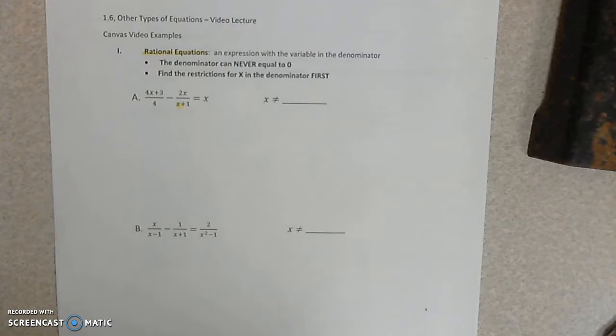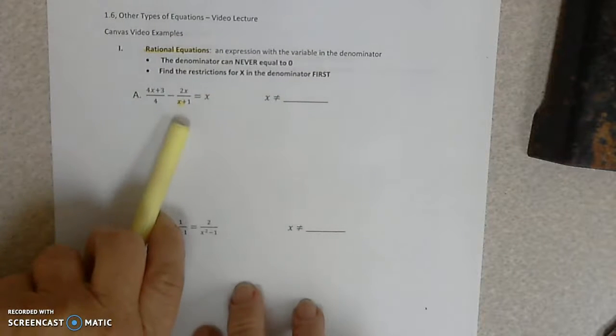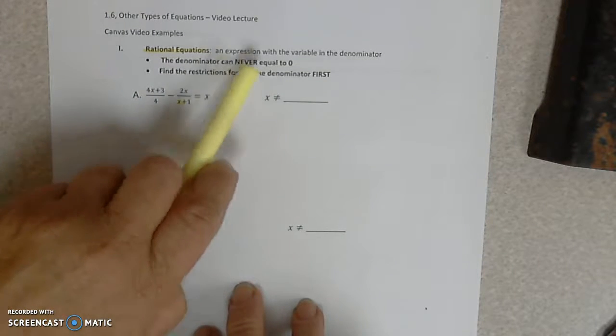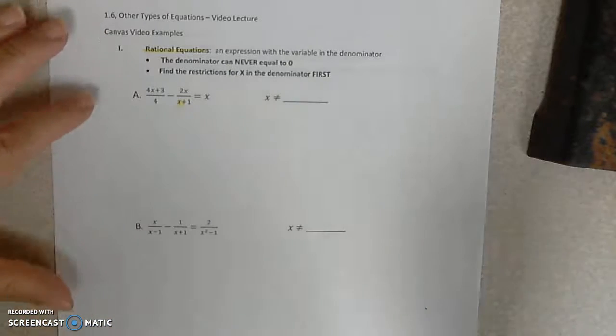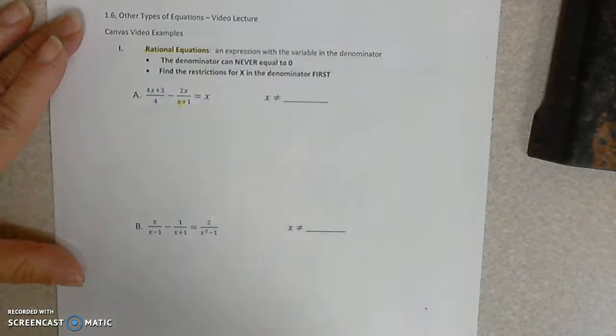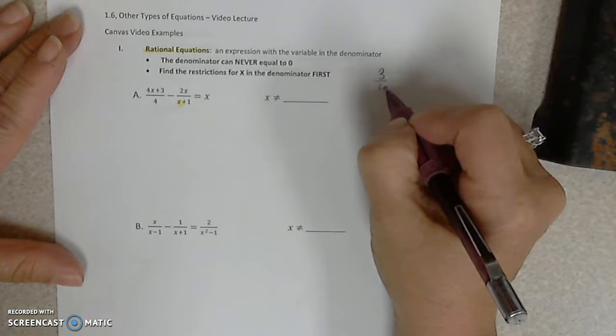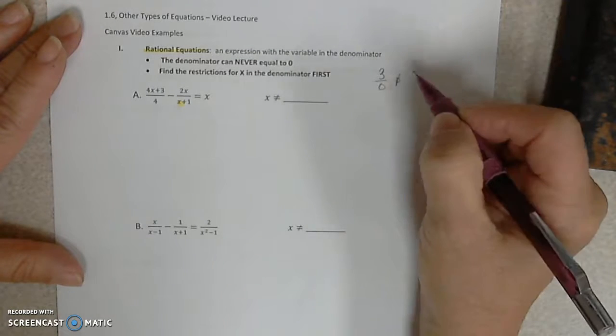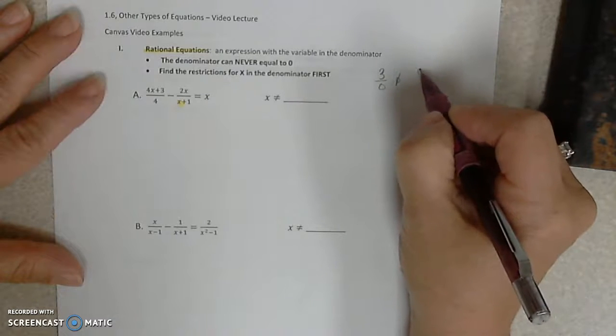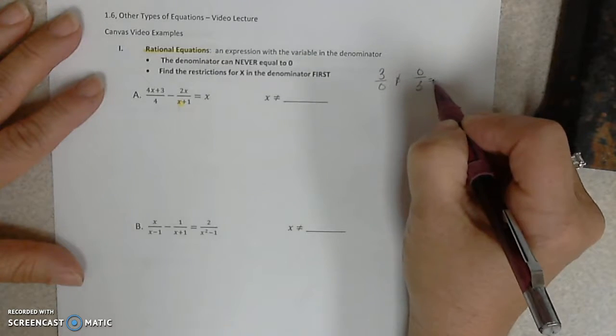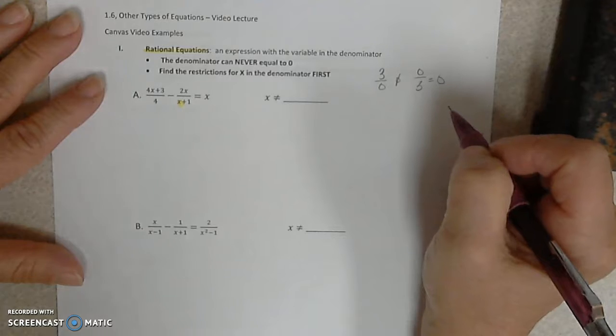2 things about solving a rational equation. The denominator can never equal 0. I know you learned way back when that any number over 0 doesn't exist. But if you had 0 over a number, that would always be equal to 0.